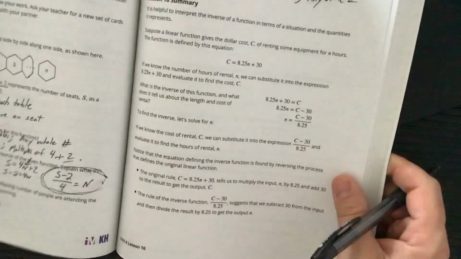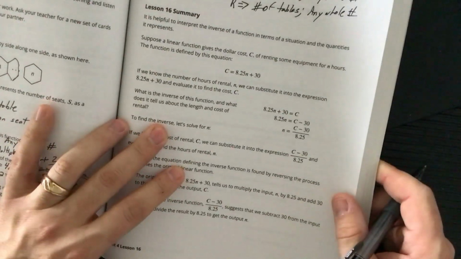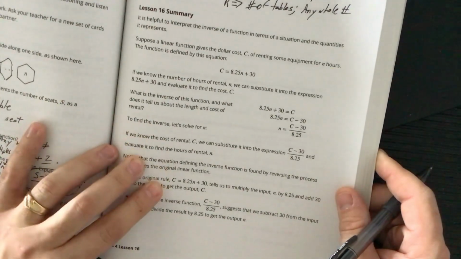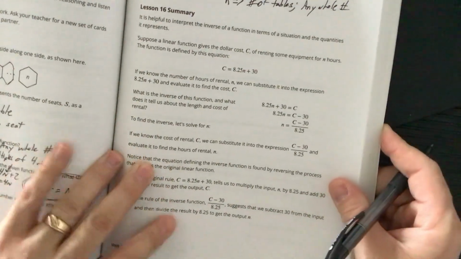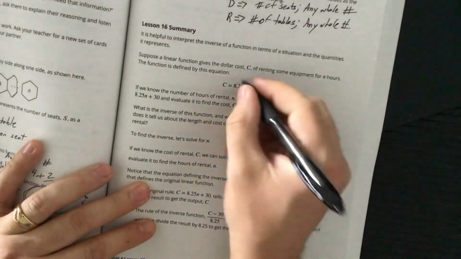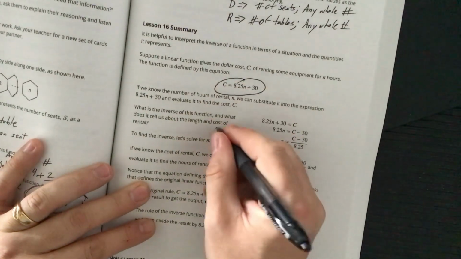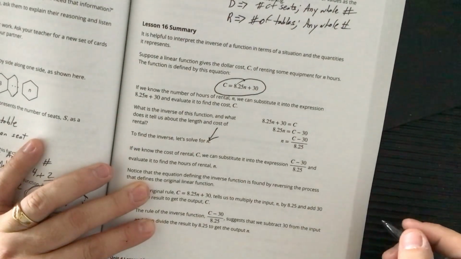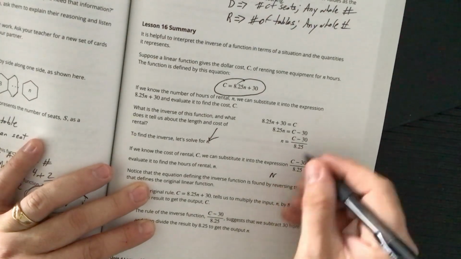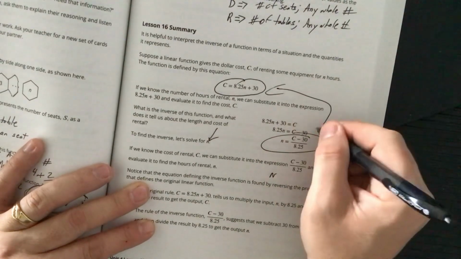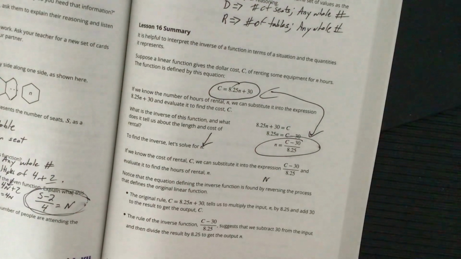Summary on page 257 there tells you a review of how to get from a regular function to solving for the other one and then getting the inverse function. If you can do that, you should be able to answer any of the questions.